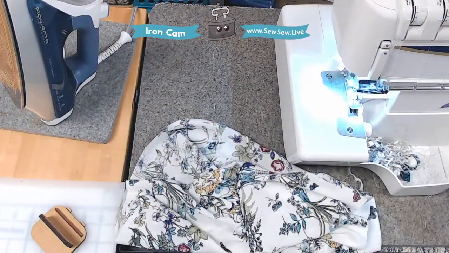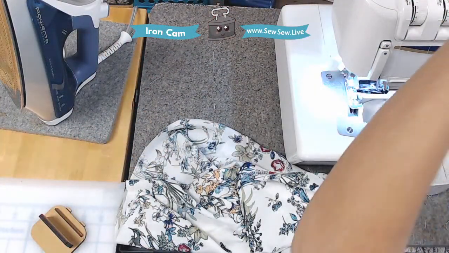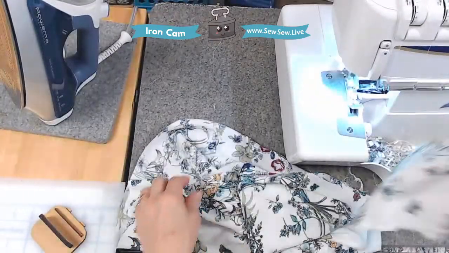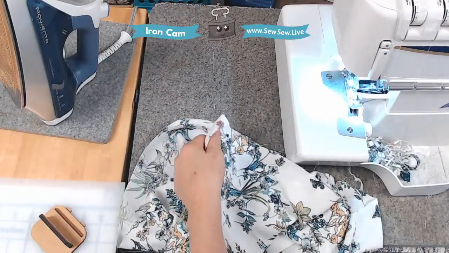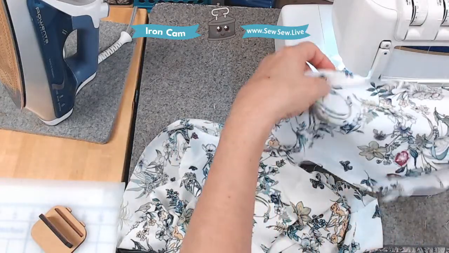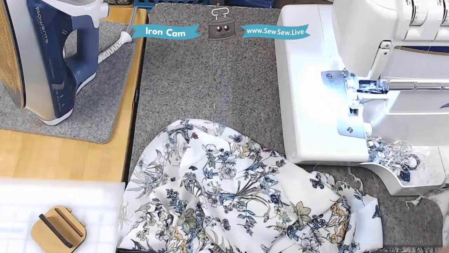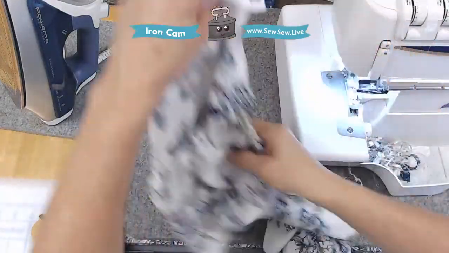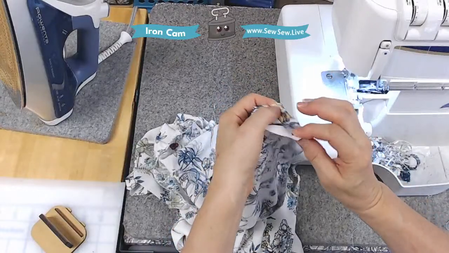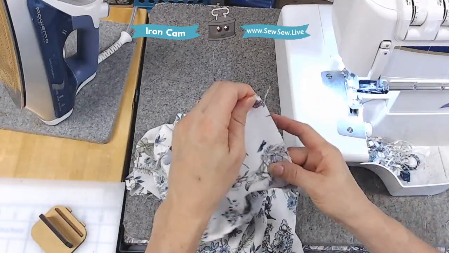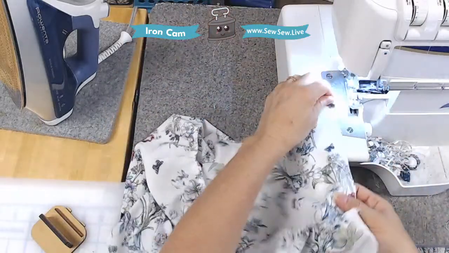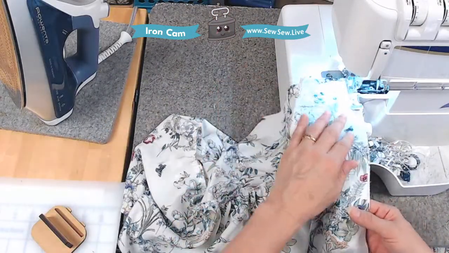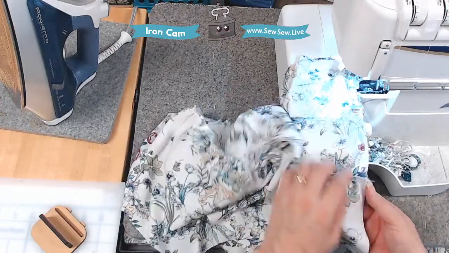Let's cut our pockets apart. Let's see, does this happen to be the other one? Nope. No, yeah, this is it. We'll do the pocket opening definition when we sew the side seam, meaning we'll create that opening when we go to sew the side seam.